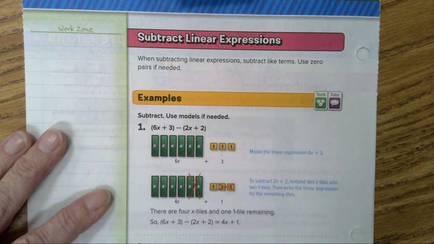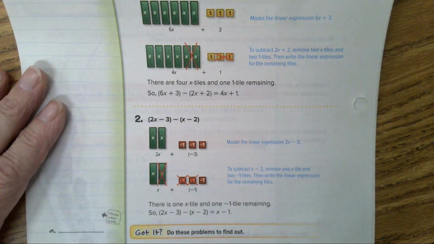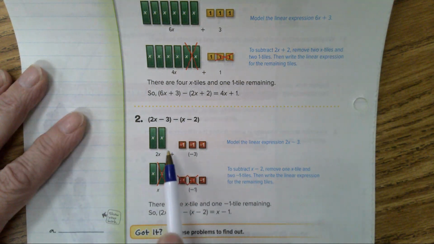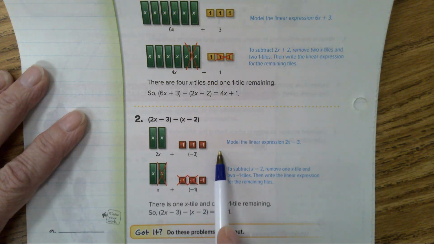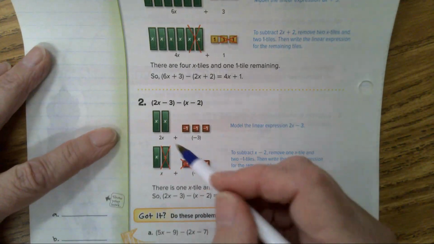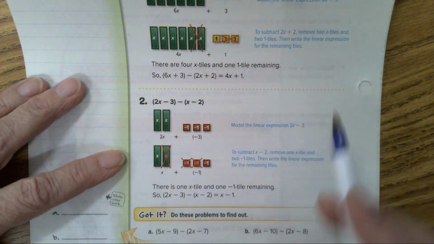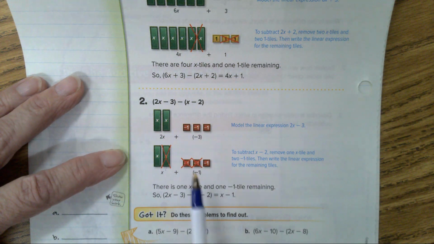Let's look at another model. In number 2, you have 2x minus 3, so you have 3 red ones to indicate minus 3, minus x minus 2. So you take away one of the x's and you take away 2 of the minus 2's, you end up with x minus 1.